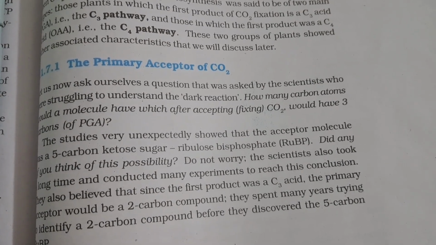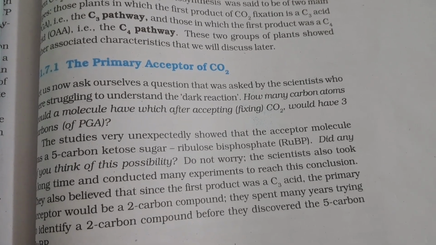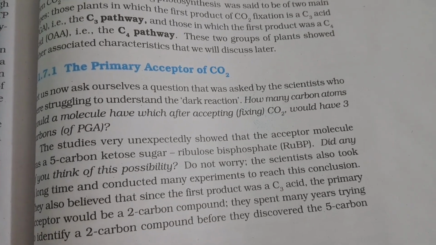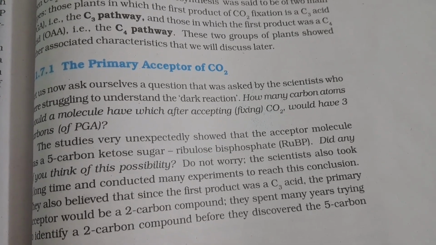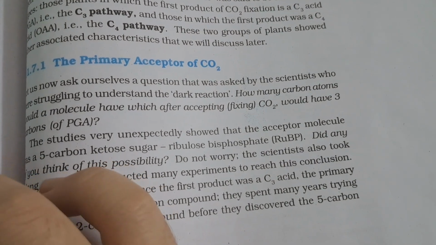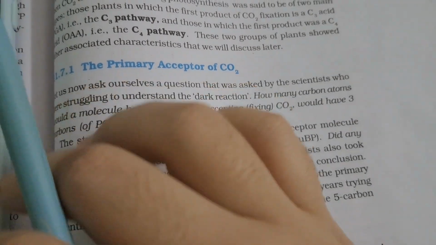Rubisco was known as the most abundant protein in the whole biosphere, and in the plant world there was collagen also, as far as I remember.